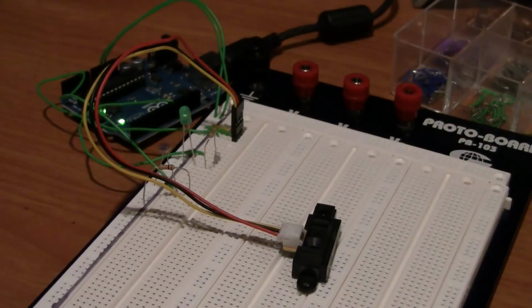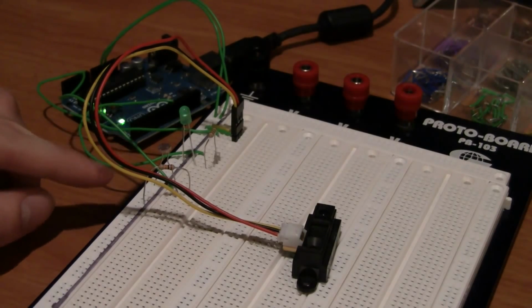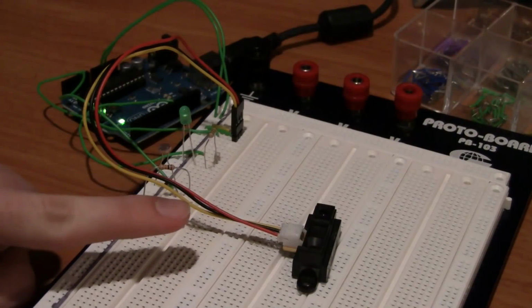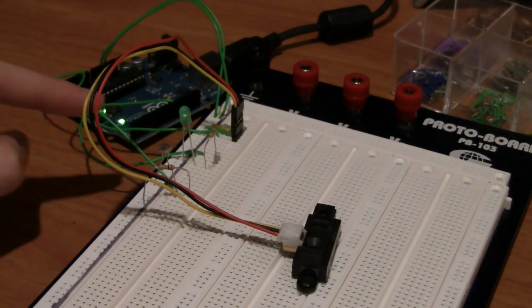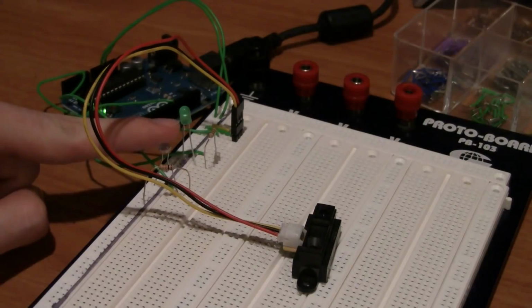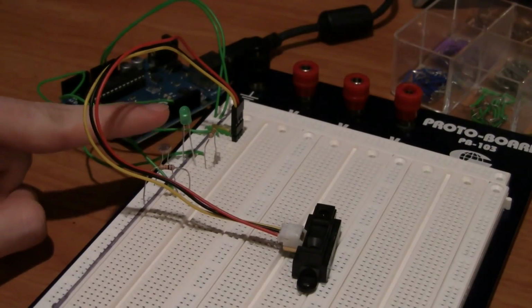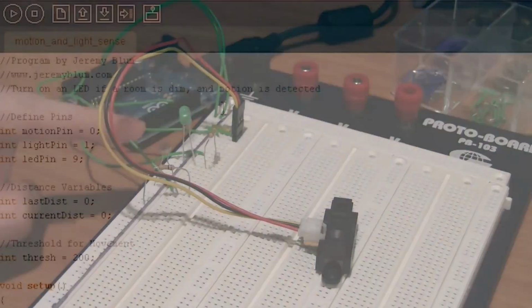Let's wrap up today's tutorial with our first little project. This project will combine the infrared distance sensor and the photodiode that we used today to make an emergency lighting system. In the event that a room is dark, detected by the photodiode, and movement is detected by looking at values from the infrared distance sensor, we'll turn on our emergency lighting system, in this case an LED. Although you could easily hook this up through a relay to control a more powerful bulb.